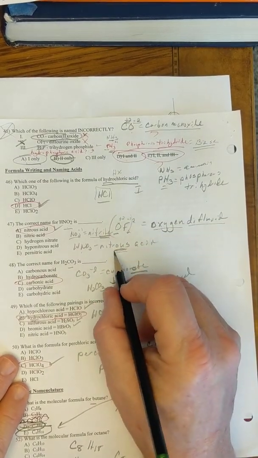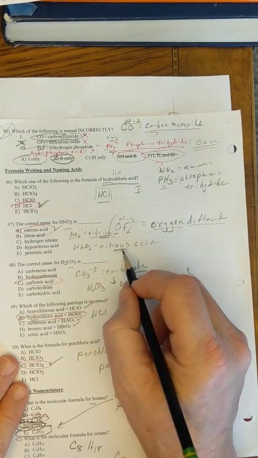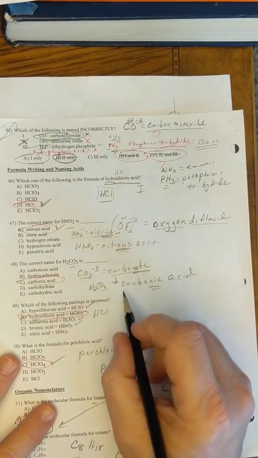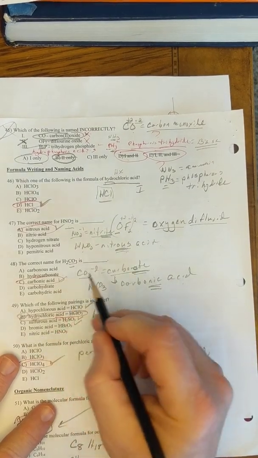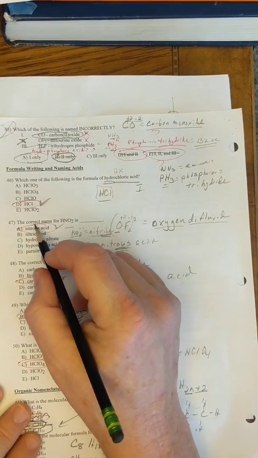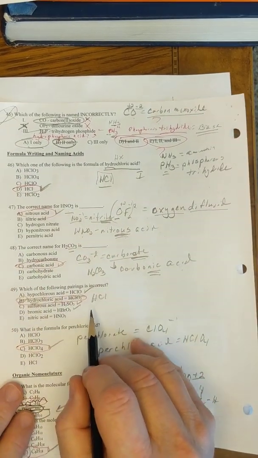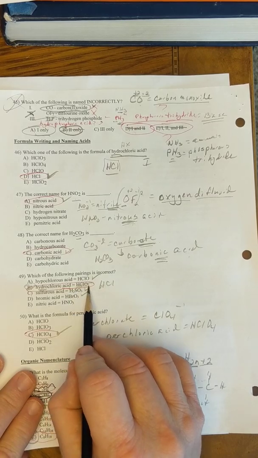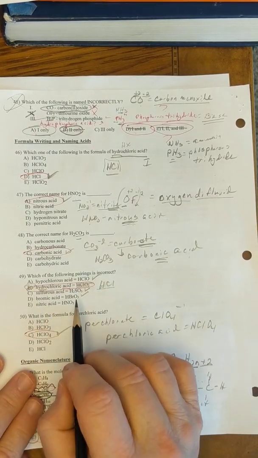Okay, so that's nitrous. Ite becomes us, ate becomes ic. So CO3 is carbonate, so ate becomes ic, carbonic acid, C. Okay, so 47 A, 48 C. 49, which one's incorrect? Hydrochloric acid is not HClO3, that would just be chloric acid, so B is incorrect.